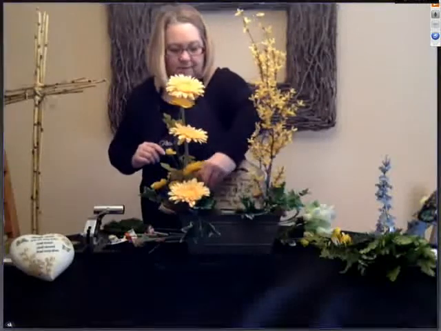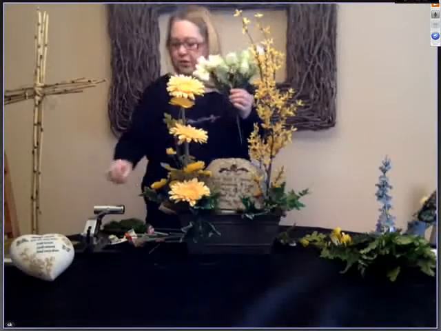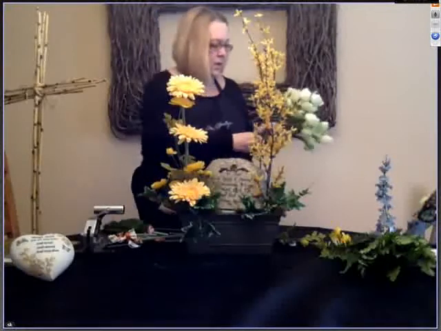So I've used 1, 2, 3 stems of the ranunculus. And now I'm just going to add in some little miniature spray tulips. Now, of course, tulips don't come like this, but certainly you could use just a few stems of tulips and then maybe fill in with some grass or something of that nature to create the same look that I'm creating here.